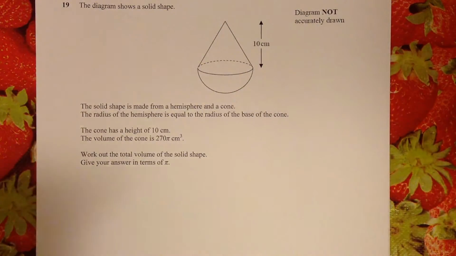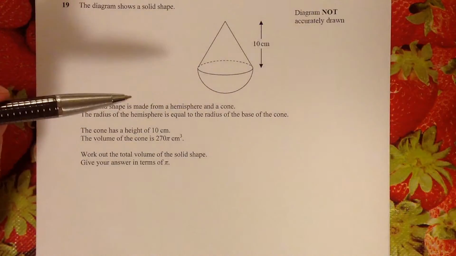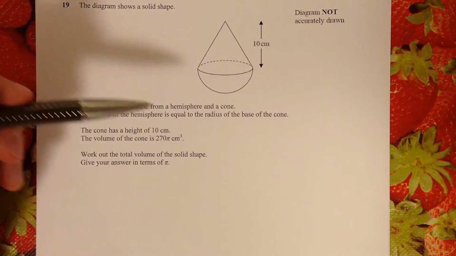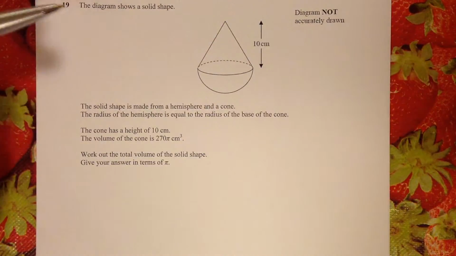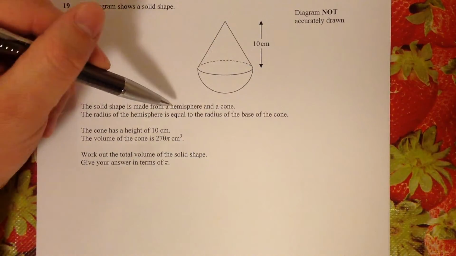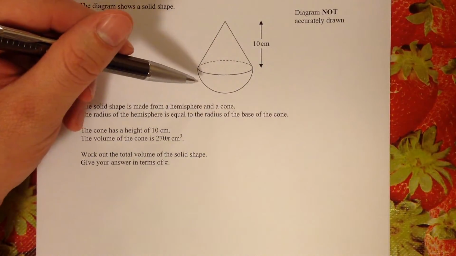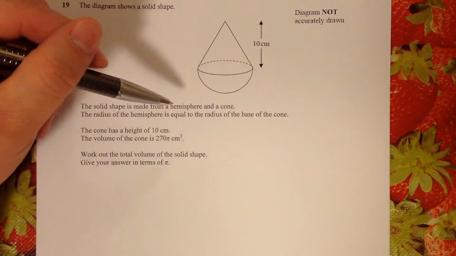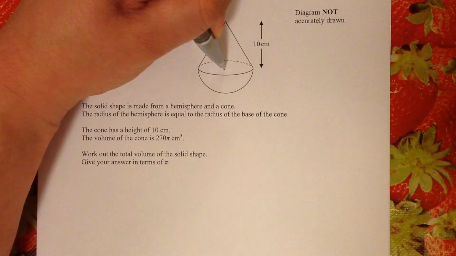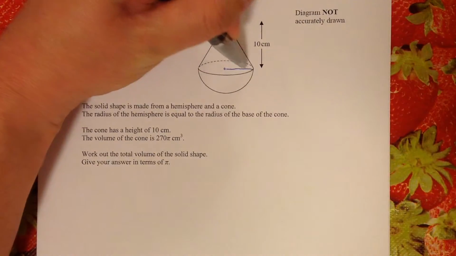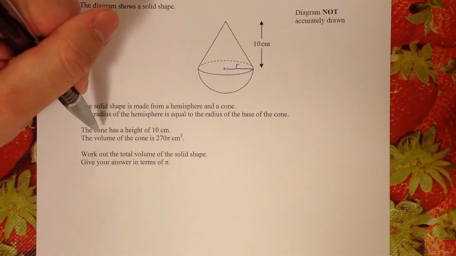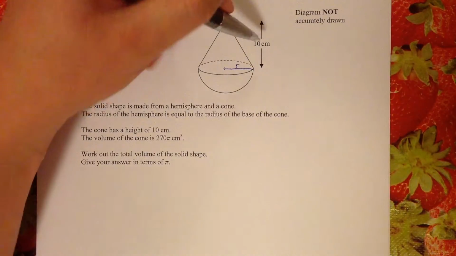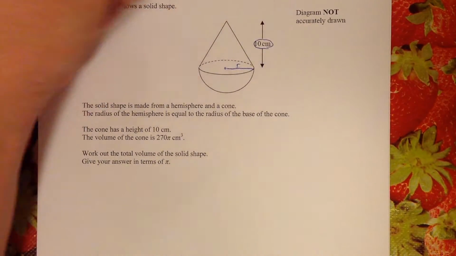Okay, question number 19 here, and we're talking about the volume of some of the advanced shapes. So the first thing we need to remember is that the formulas for these are going to be given on the formula page at the beginning of the exam. Now, we're told the shape's made from a hemisphere, which is half of a sphere, and a cone. We're told that they both share the same radius, so this value here is going to be equal for both of them. And we're also then told that the height of the cone is 10 centimeters.